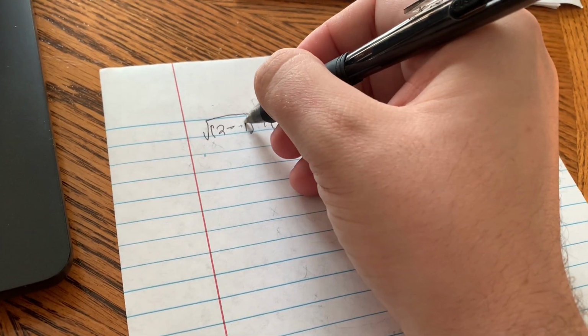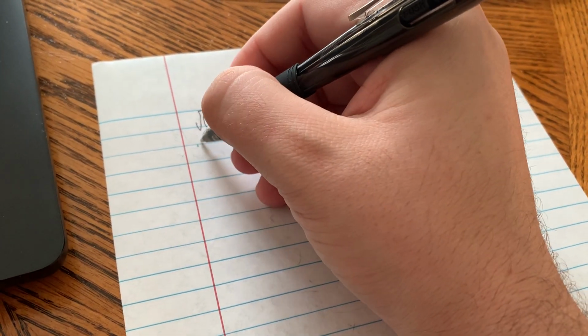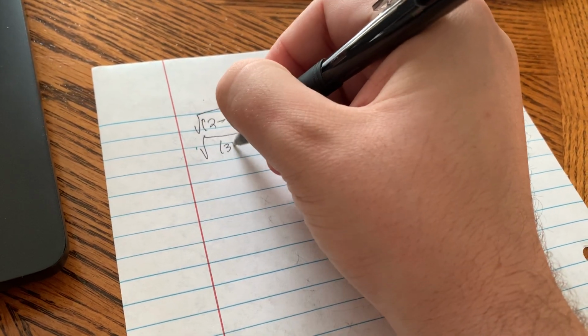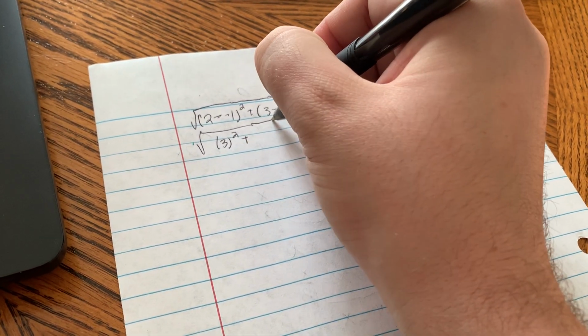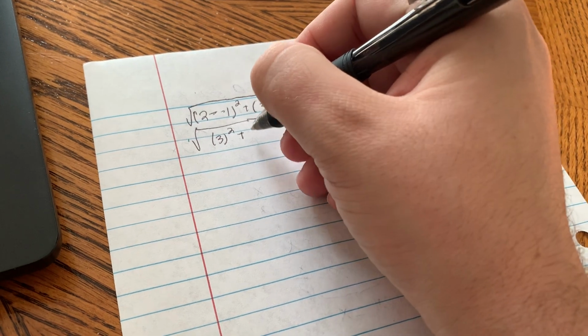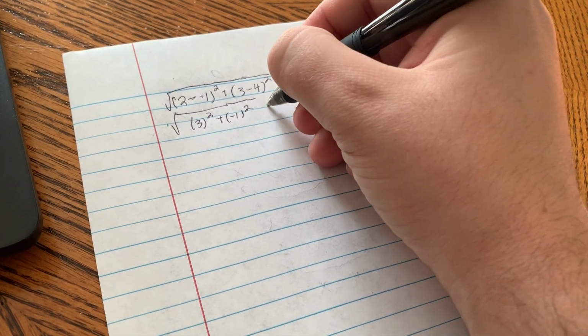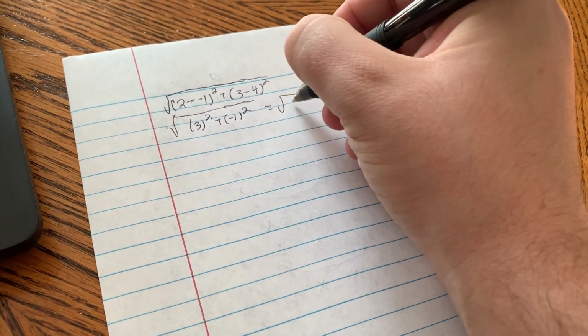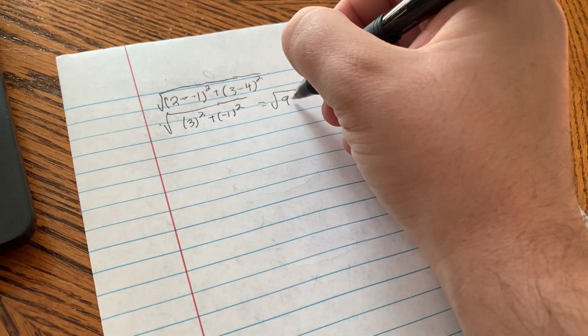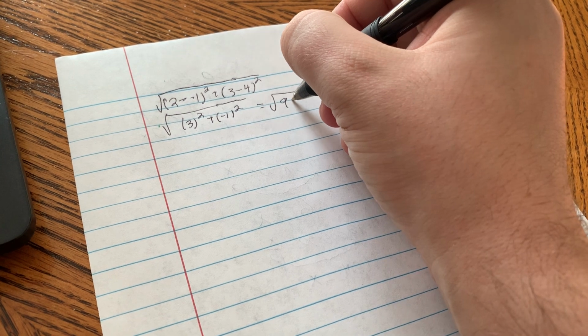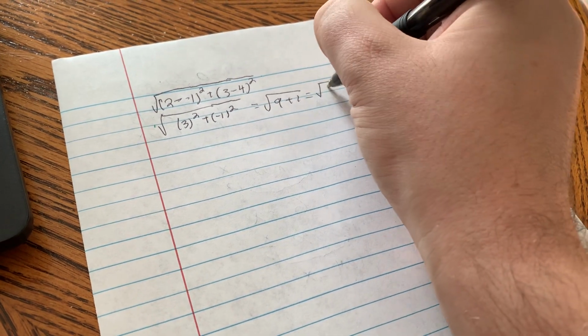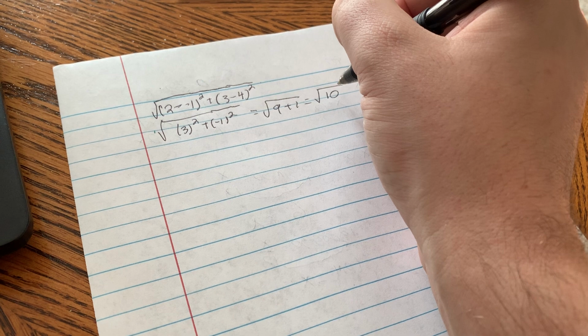All right, so I got 2 minus -1, which is going to give me 3 squared, plus 3 minus 4, which is -1 squared. So square both of these. 3 squared is 9. -1 squared is -1 times itself, and -1 times -1 is +1. So that gives me the square root of 10. That's the length of one side.